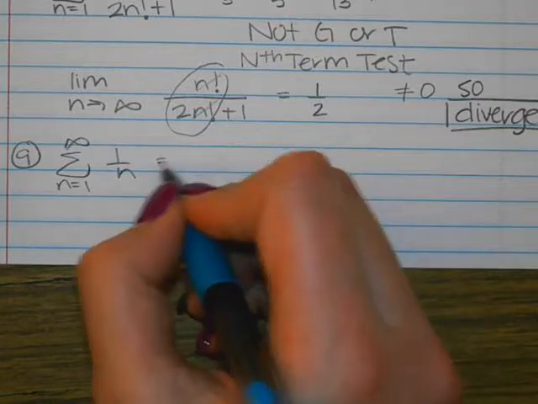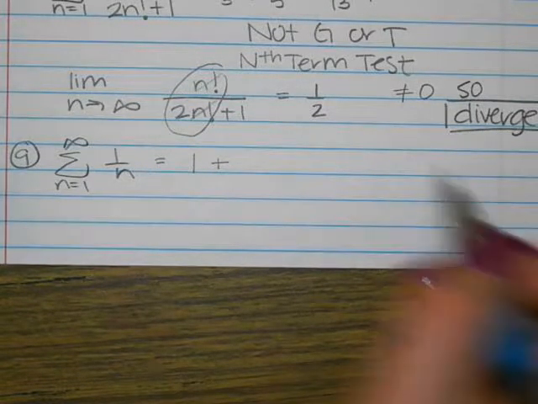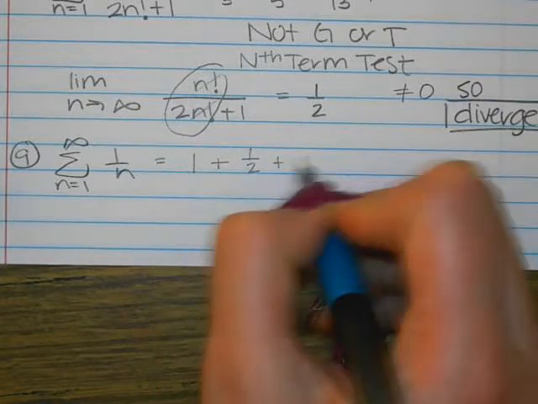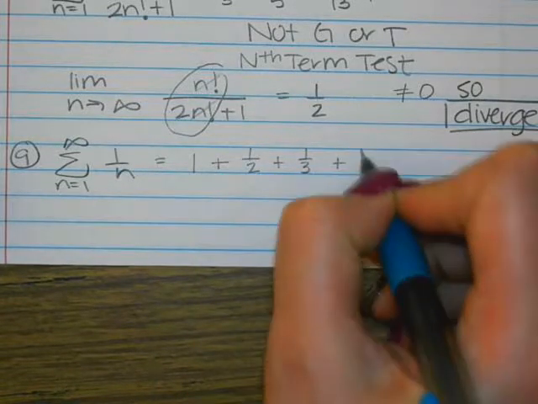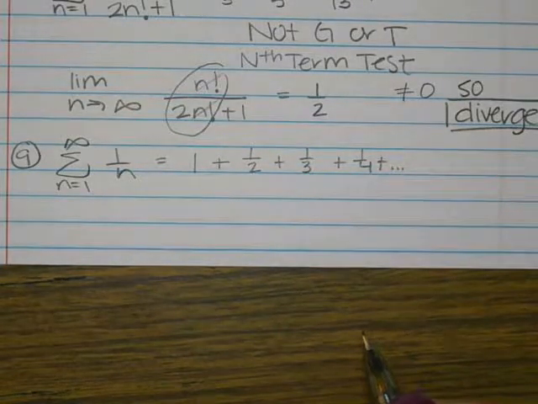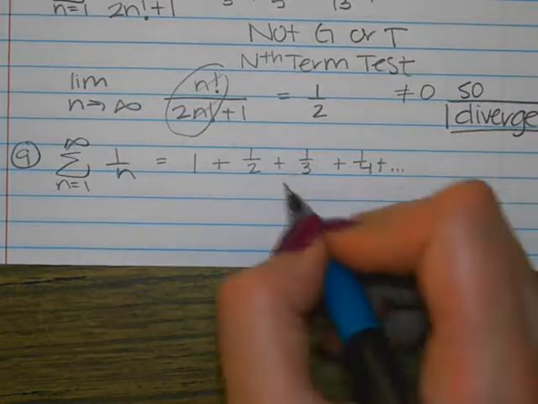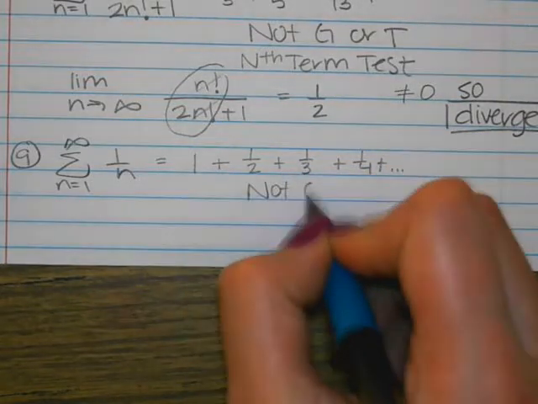Let's write the terms out: 1 over 1, then 1 over 2, then 1 over 3, 1 over 4. Is it geometric? No. Is it telescoping? No. So we're going to say not geometric or telescoping.